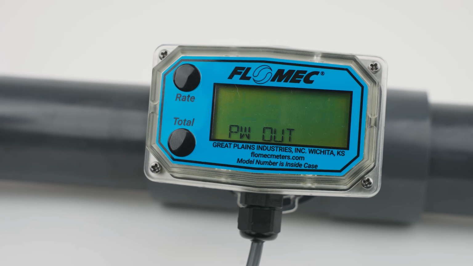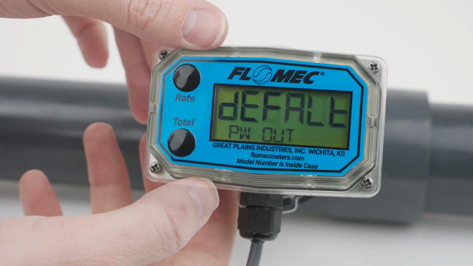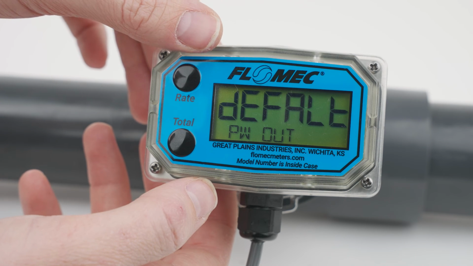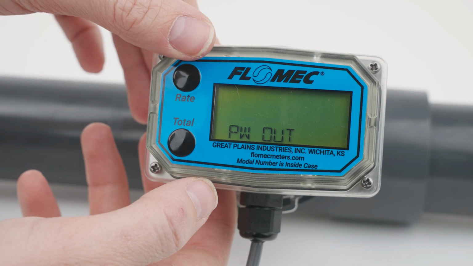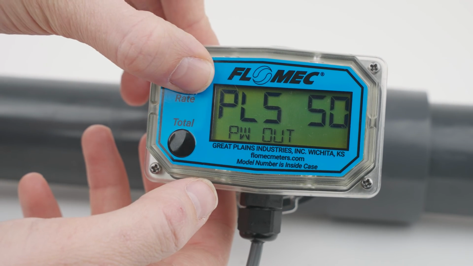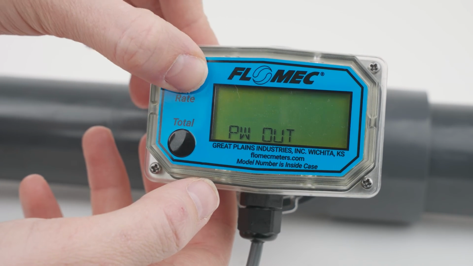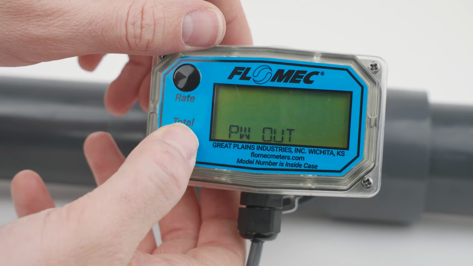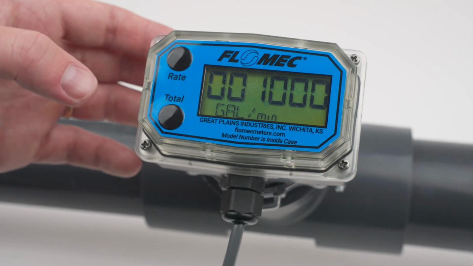If the Confirm Scaled Output allows for it, the Q9 will then prompt you to select a pulse width. Press the Rate button to toggle between default, 10 milliseconds, 25 milliseconds, 50 milliseconds, 75 milliseconds, and 100 milliseconds. Press the Total button to confirm your selection.